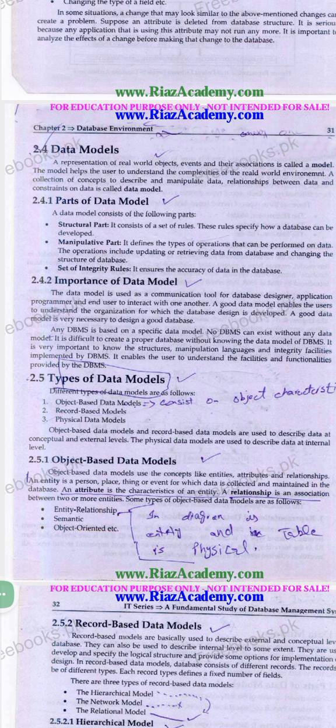Next we have the importance of the data model. Why is the data model important, why is it needed? You can read it from here. Because we want to represent our real world objects, events and their association in a proper way, and hiding the complexities from the users is done by the data model. It is used as a communication tool for database designers, application programmers and users to interact with each other.